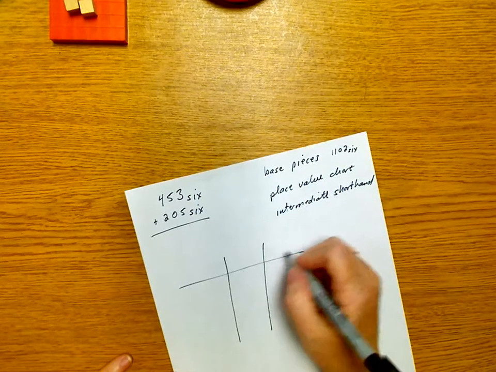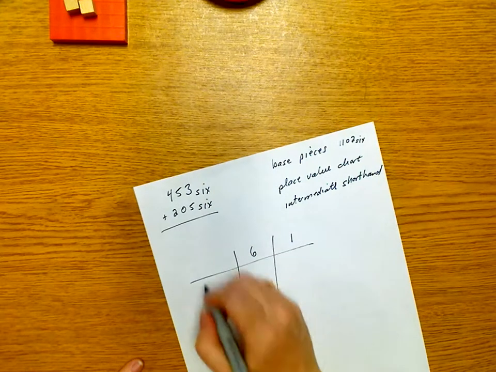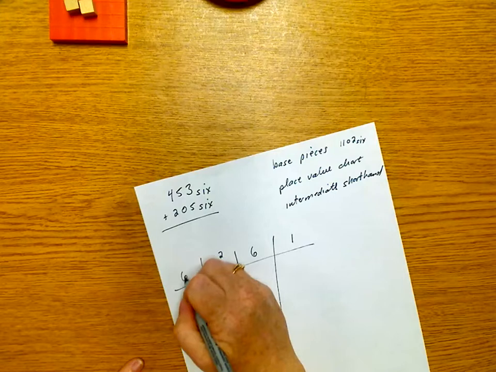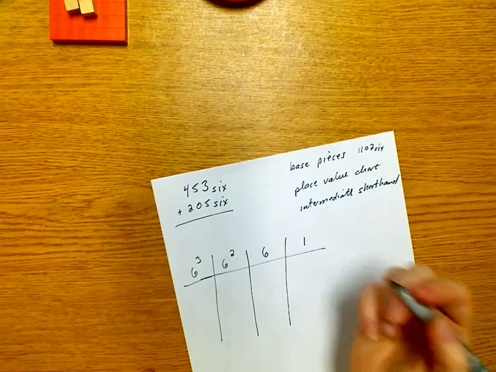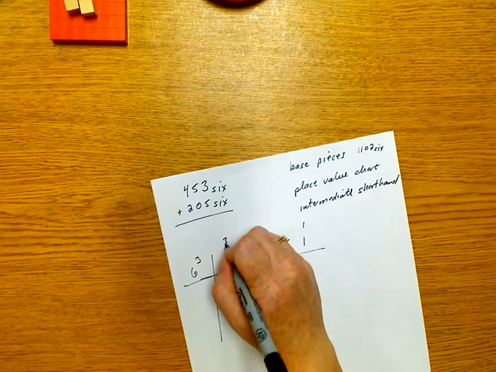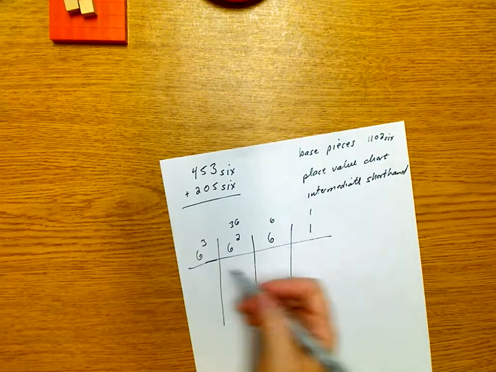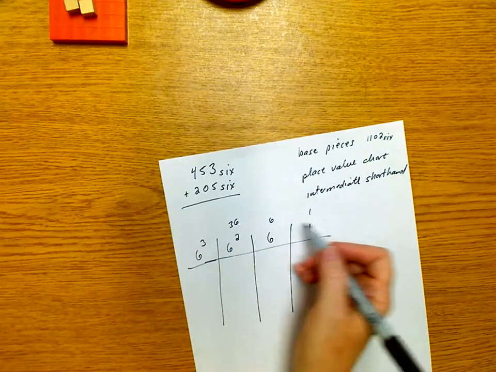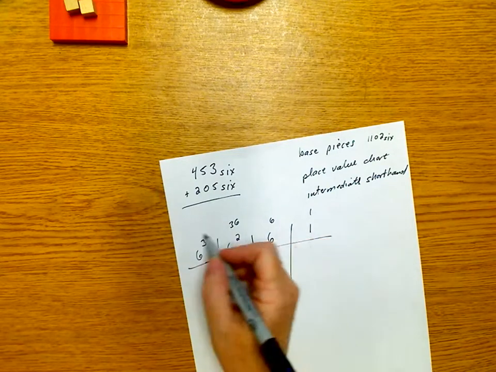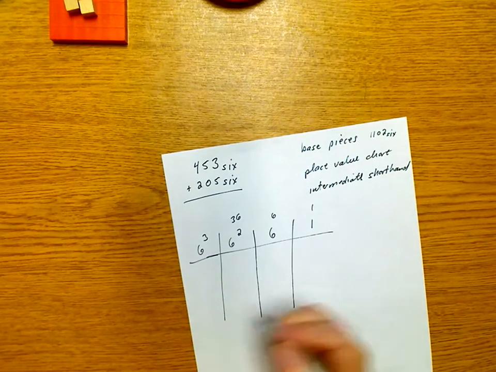As with all bases, the rightmost position is 1. Since I'm in base 6, the next position over is a 6. The position to the left of that is 6 squared. The position to the left of that is 6 cubed. If you prefer to think in terms of 1, 6, 36, and whatever 6 cubed is, you are welcome to do that, as long as that base 10 notation I have up above doesn't confuse you.